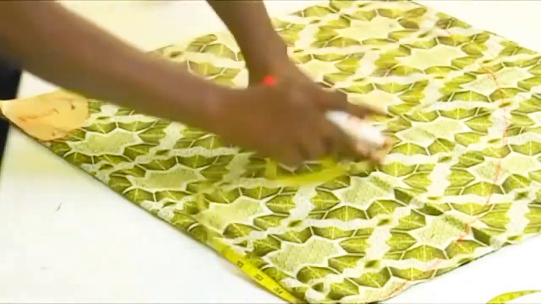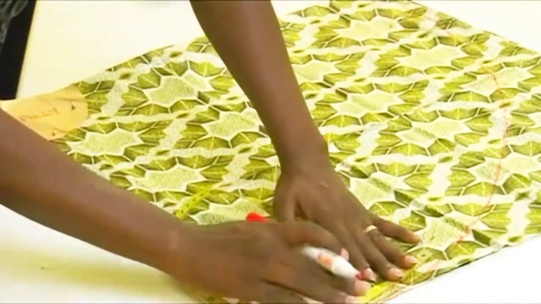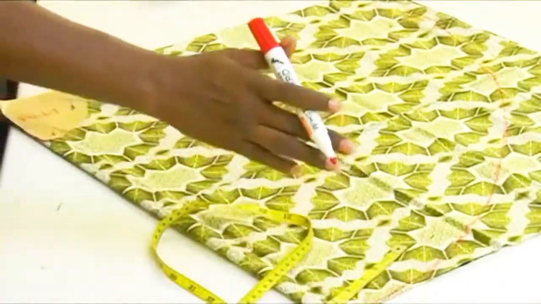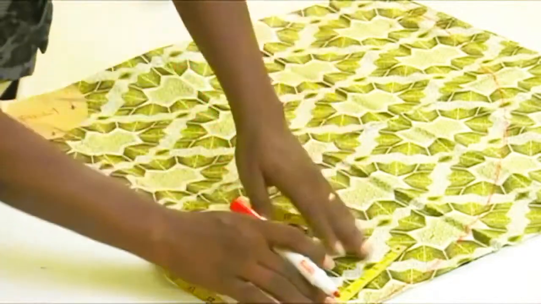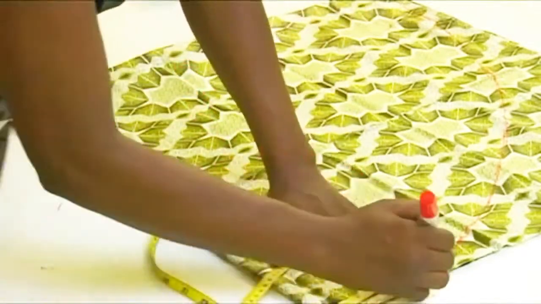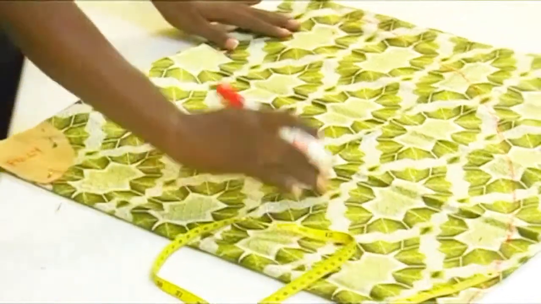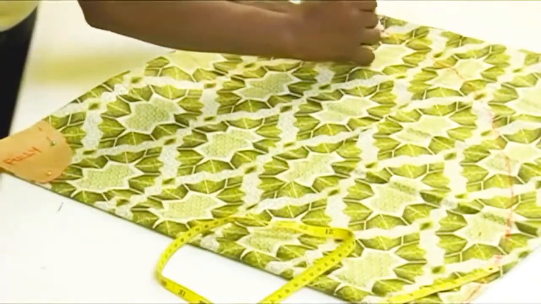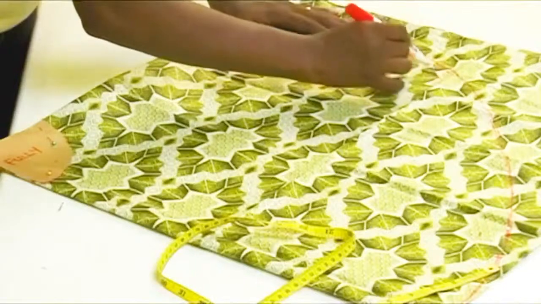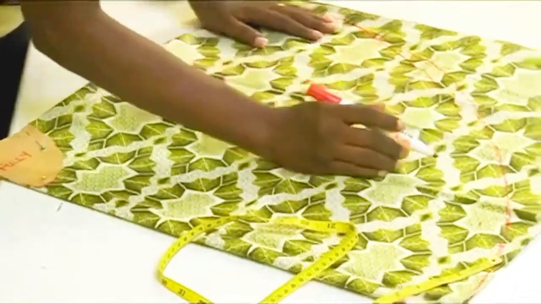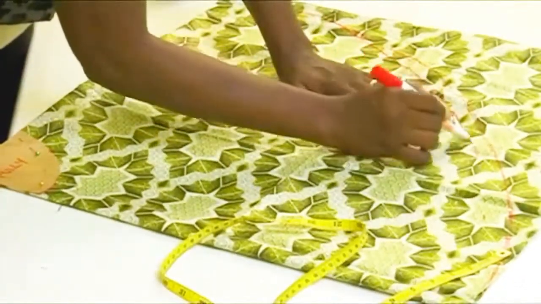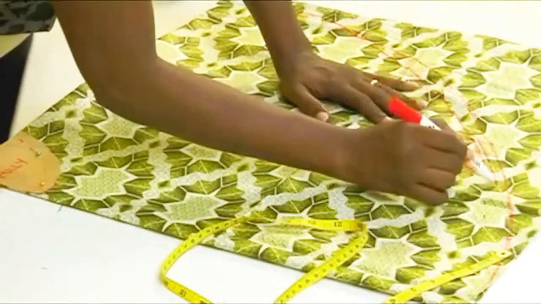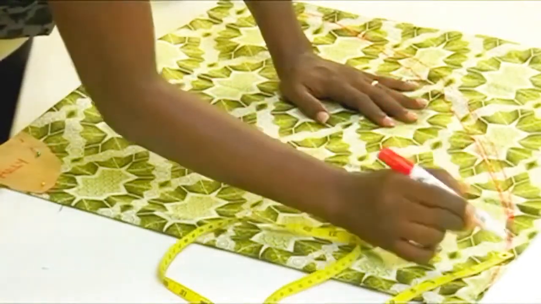This is 6 inches. Now if the fabric is bigger, maybe when we're making a semi-flared skirt, we'll see that we may need to take more than 6 inches, maybe about 8 inches. So what I'm going to do now is just take it from there and correct that part, and you can see I just try to blend it back into my 6 inches.